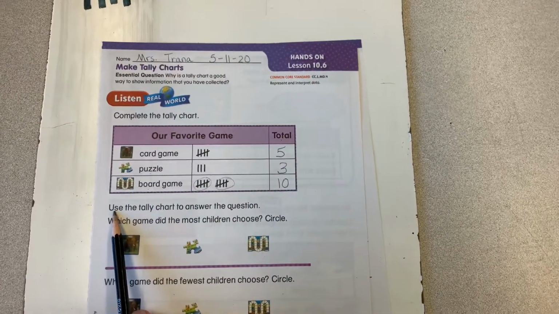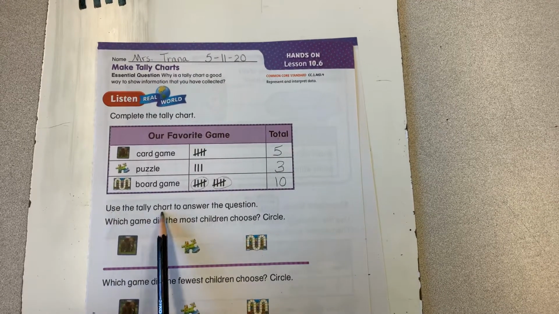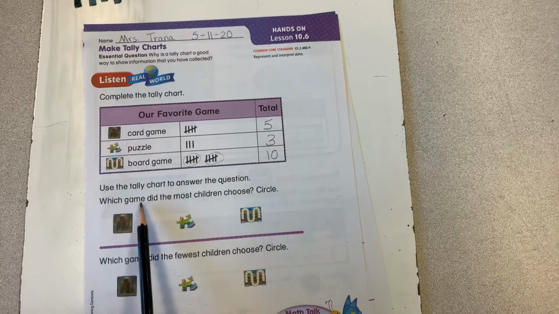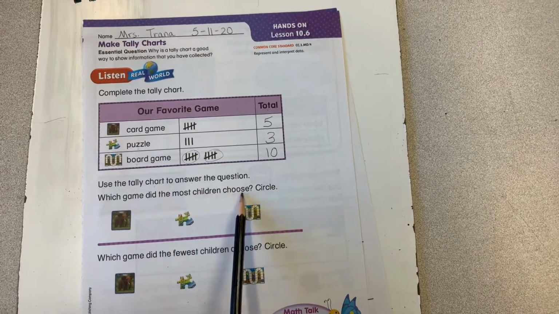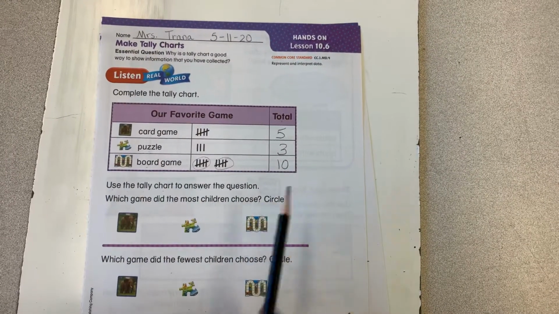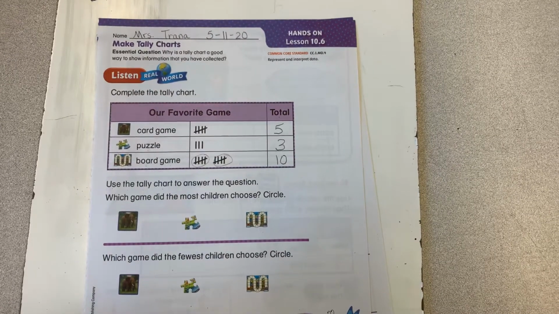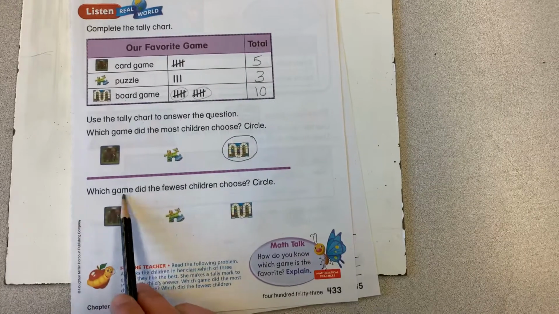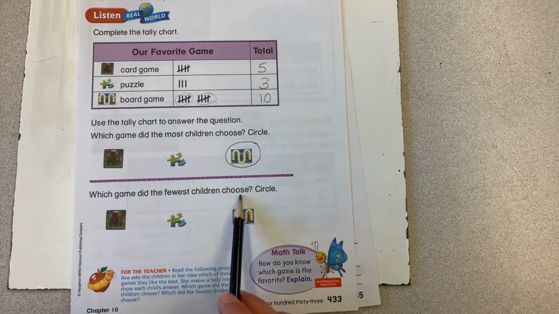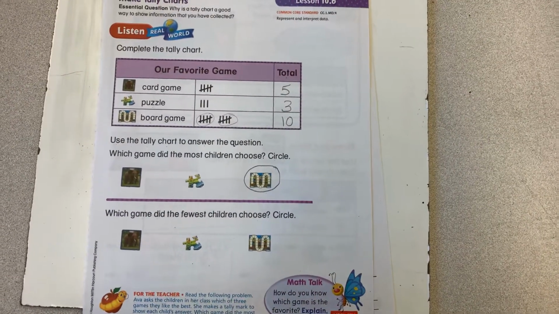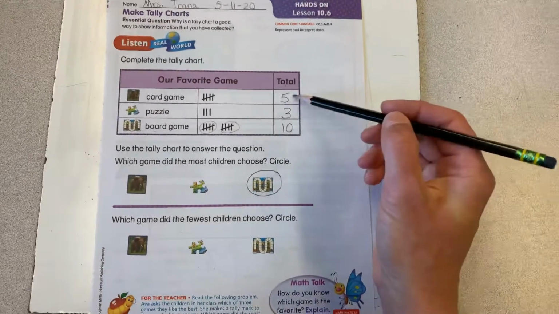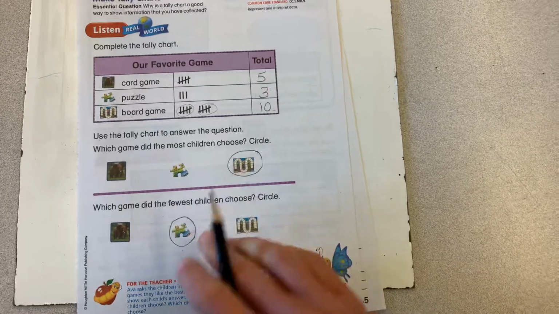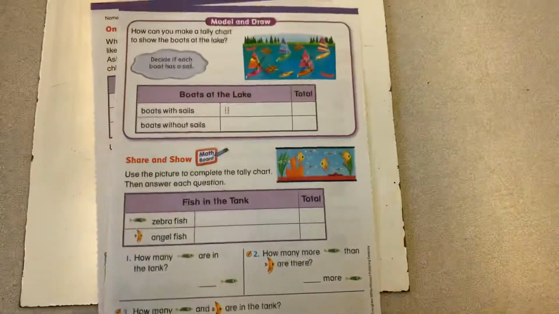Read with me, please. Use the tally chart to answer the question. Which game did the most children choose? Circle. Yes, the board game, good. Which game did the fewest children choose? Fewest means the smallest number. Good, the puzzle. All right, friends, let's flip it over.